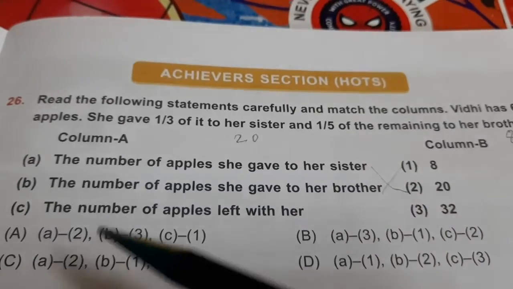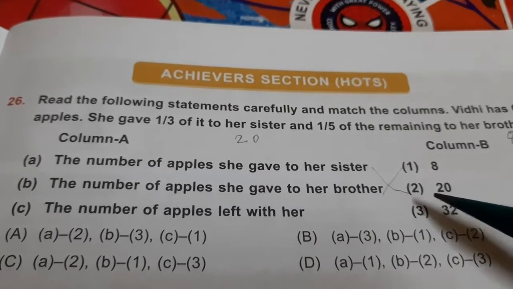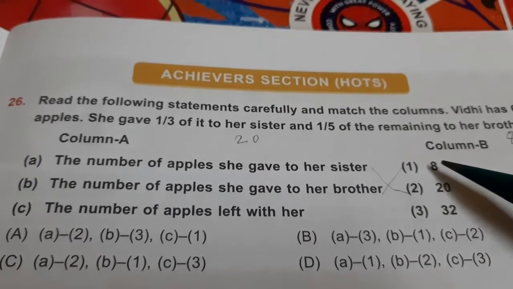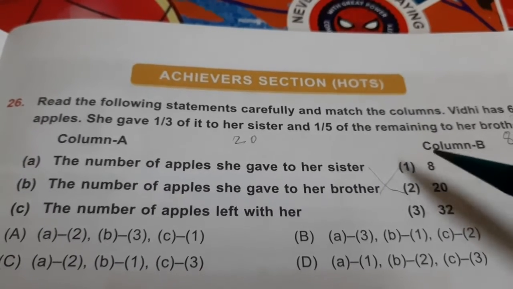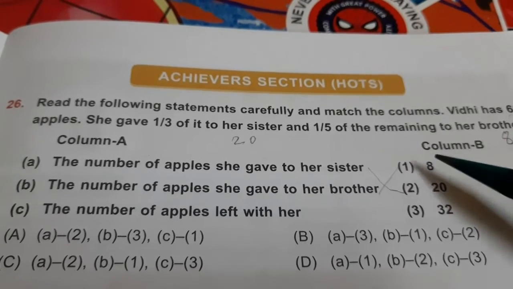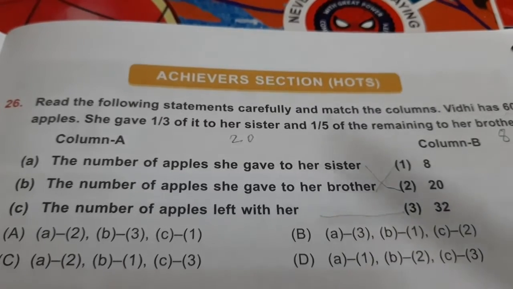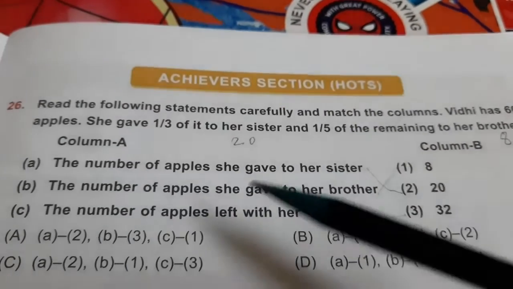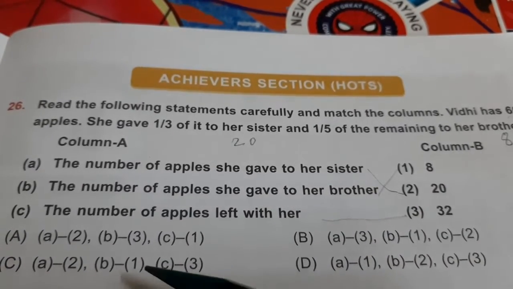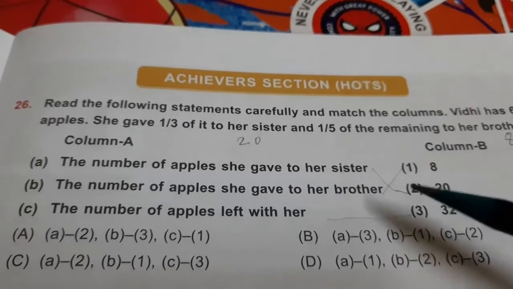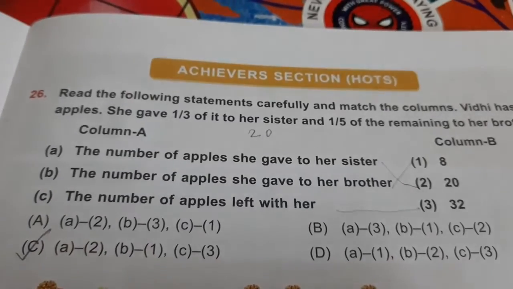Okay? Number of apples left with her. She gave 20 to her sister. After that she gave 8 to her brother. Right? So from 60, she first gave 20. From the remaining 40, she gave 8 to her brother. So 40 minus 8 is 32. So 32 is what is left with her. So A goes to 2, B goes to 1, and C goes to 3, which is option C, the answer to this question. Please tick it.